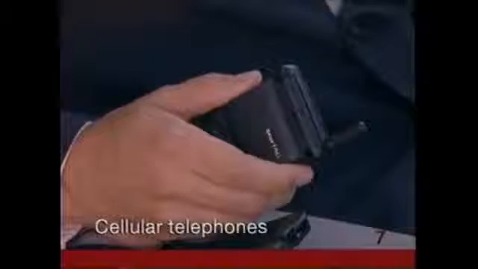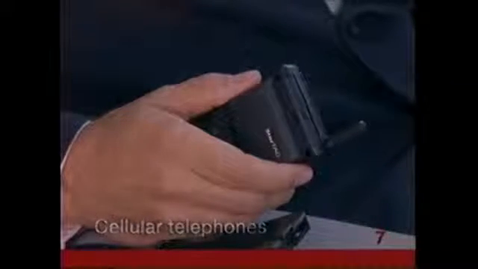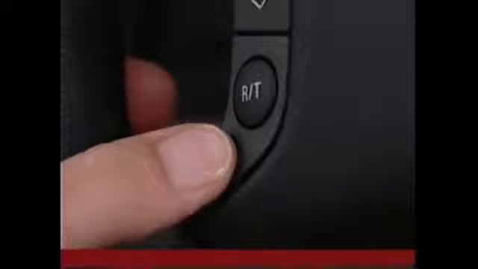A selection of BMW cellular telephones is available from your BMW Center, including portable models integrated into the audio system display and the multifunction steering wheel. The audio system will mute automatically when you're on a call. Please see your BMW Center for further information.